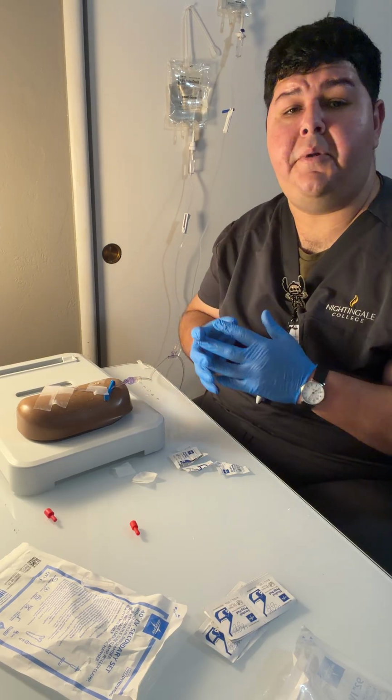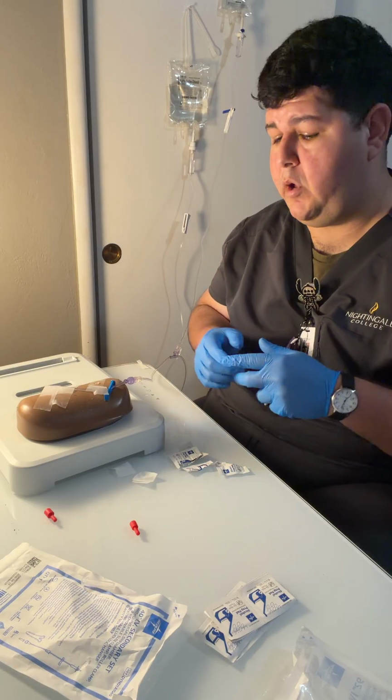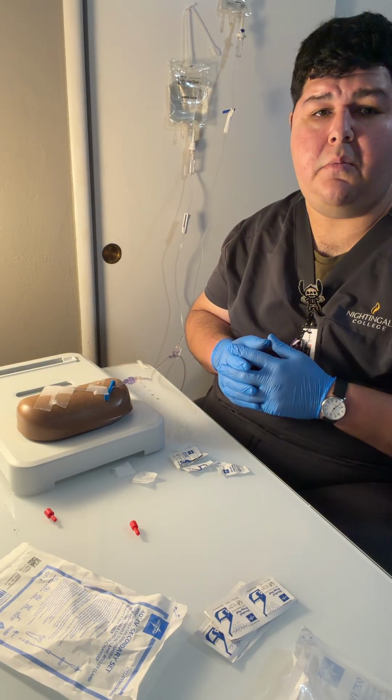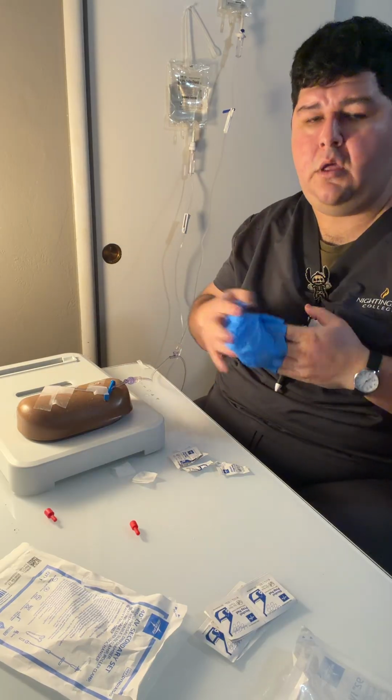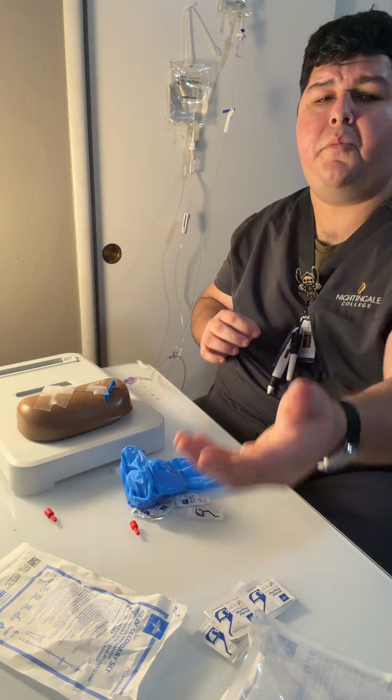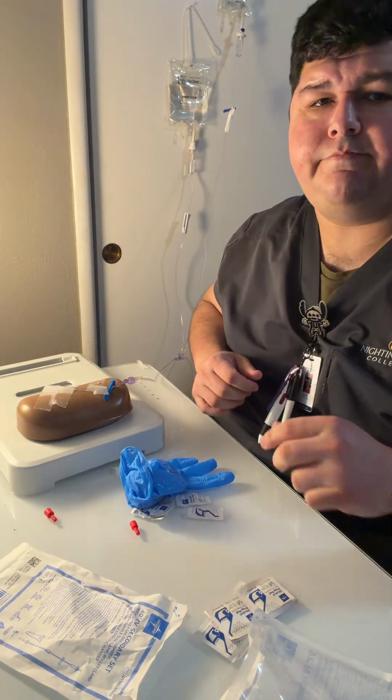At this point, we're going to place our patient in a position of comfort. We want to ensure that the call light is within our reach. We're going to go ahead and remove our gloves, discard our supplies, perform hand hygiene, and then document our procedure. Thank you very much.